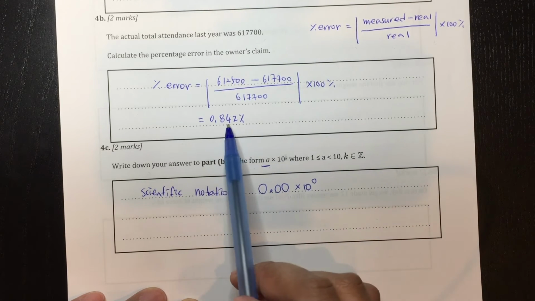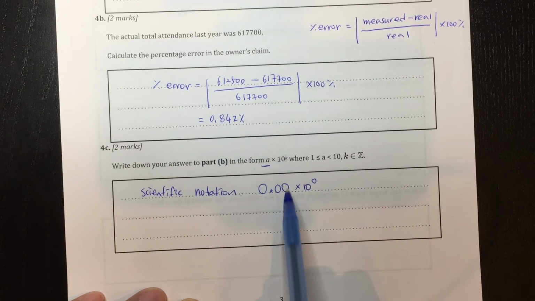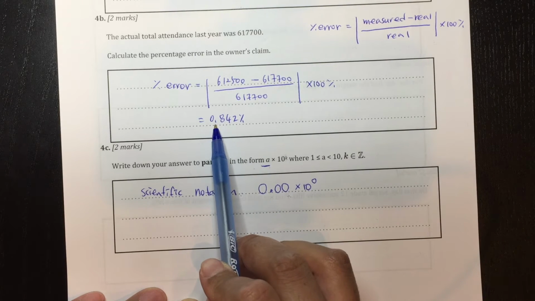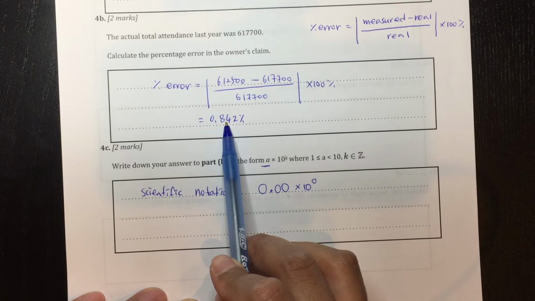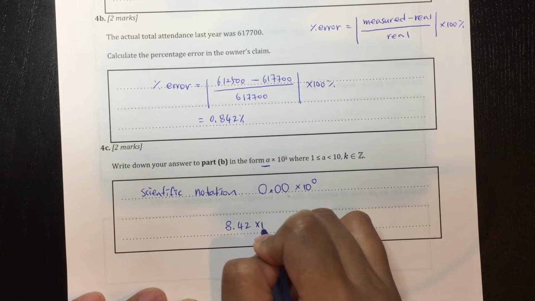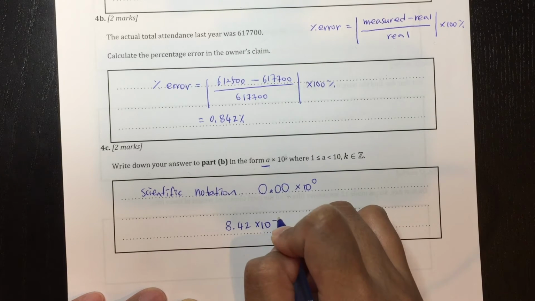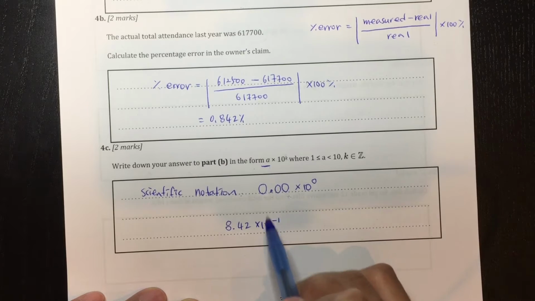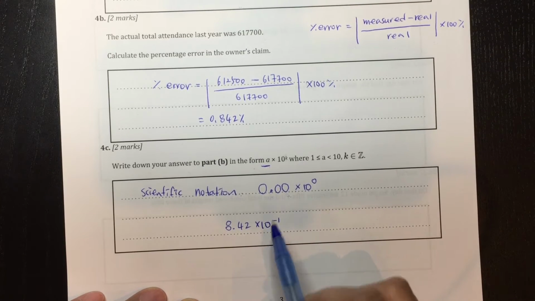So we're going to put our value into this form. We move the decimal one step, so 8.42 times 10 to the power of negative 1, because we moved to the right, so the exponent gets the negative value.